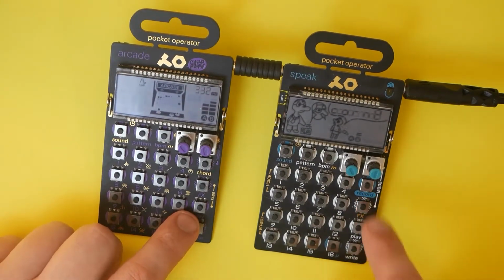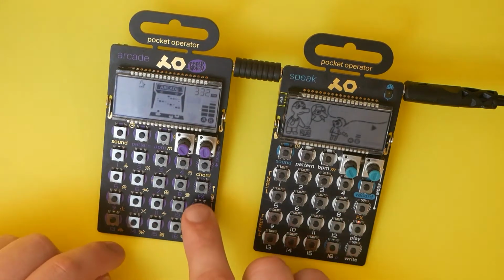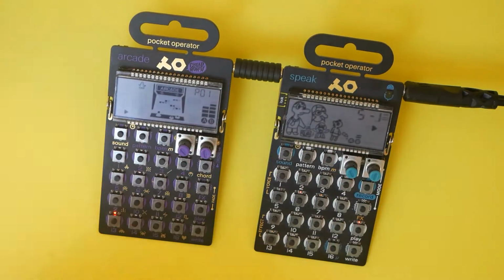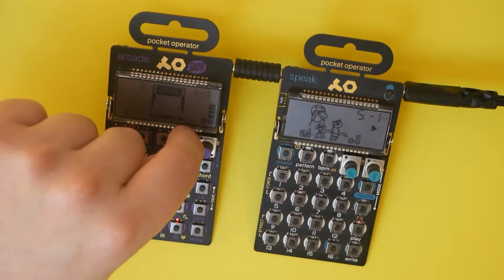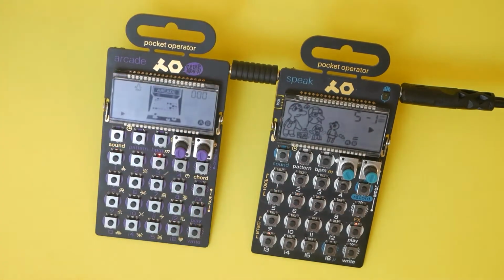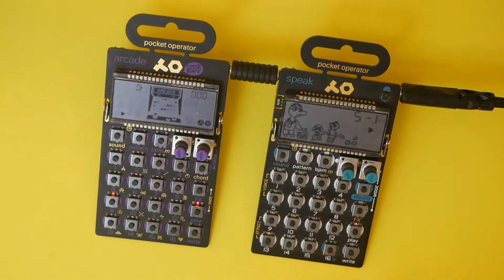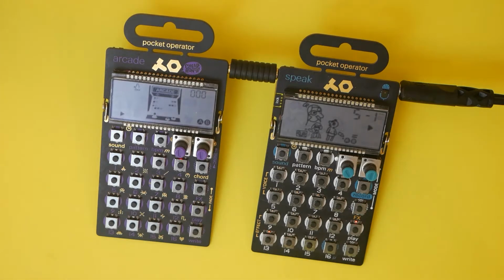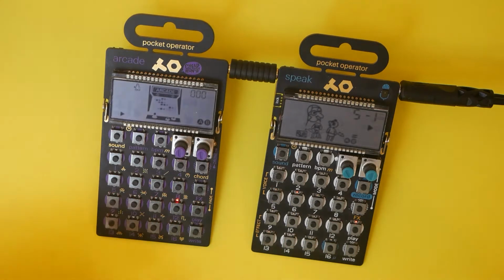So now let's arm the PO-35 for playback and hit play. Let's just play it through once without chords. Now it's going to switch it up. Here we go. Down to D. You can hear it automatically switches the notes depending on what key we want to be in. All right, here we go.